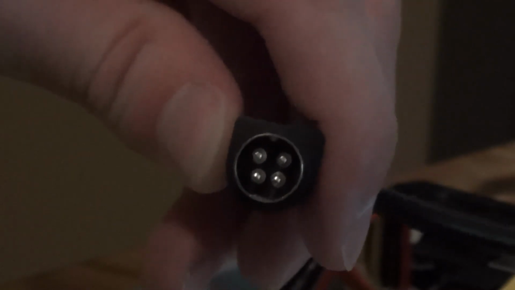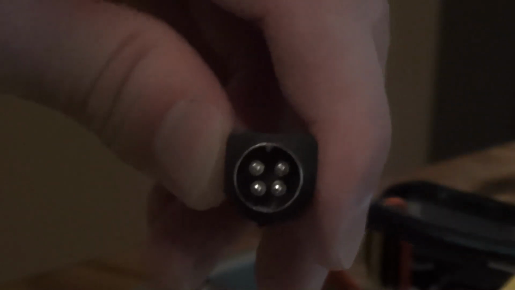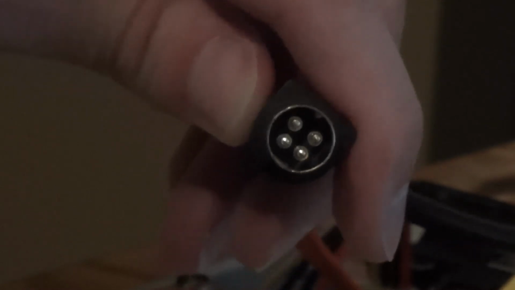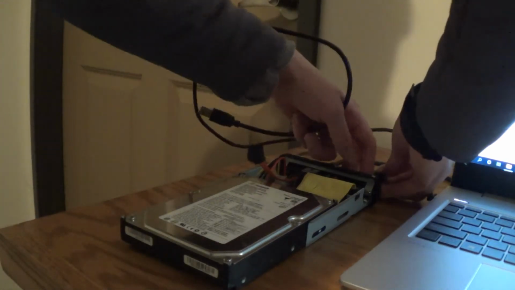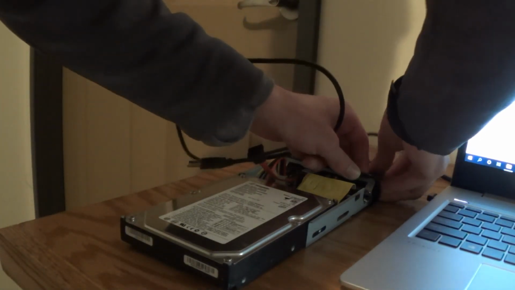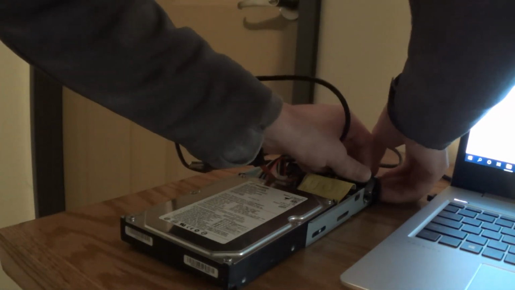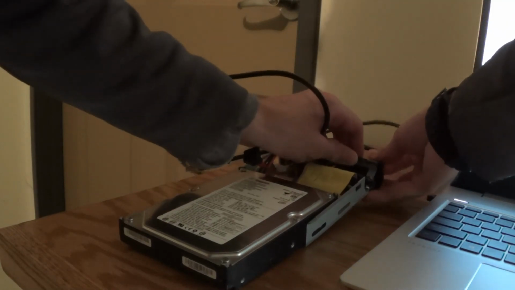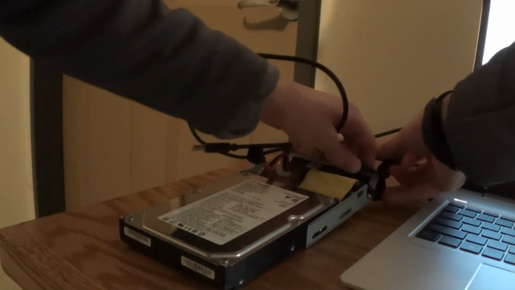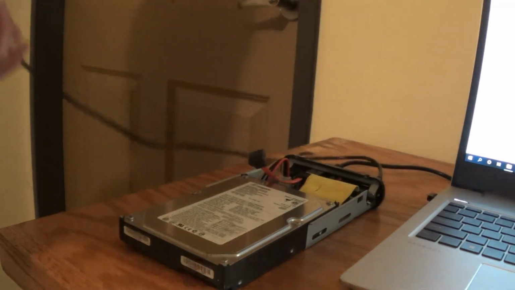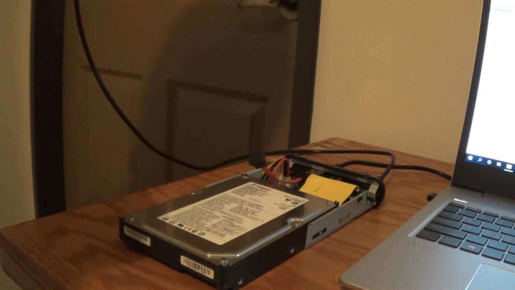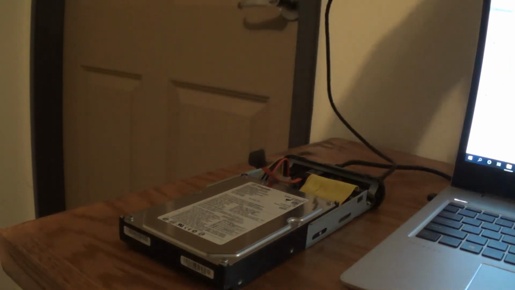Also, check out this weird proprietary power port that this hard drive enclosure takes. Looks like one of those microphone ports. Another thing I just remembered, I believe this hard drive enclosure is USB 2 instead of 3. I do have a USB 3 hard drive enclosure, but it only accepts SATA hard drives, unfortunately, so well, this one will work.